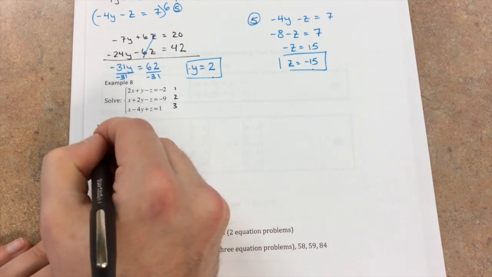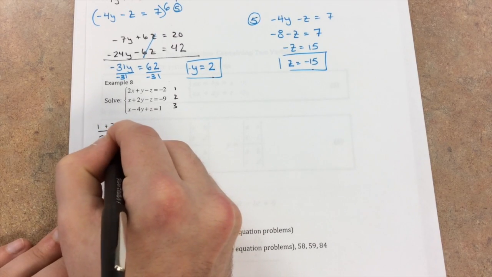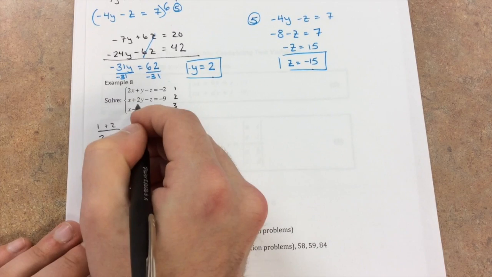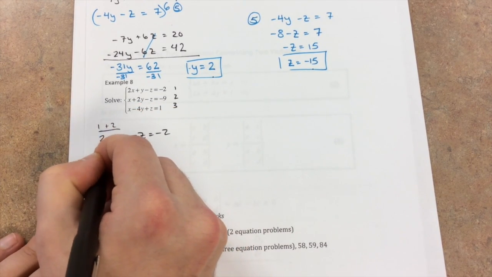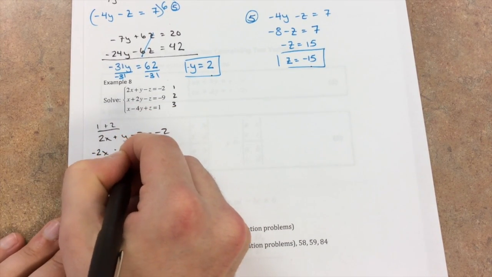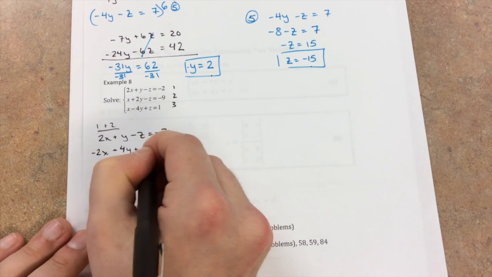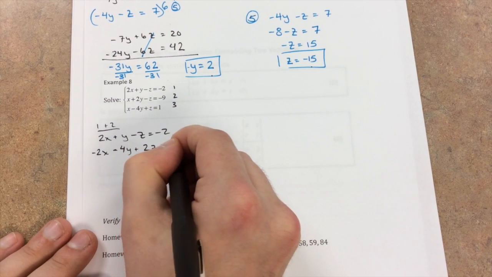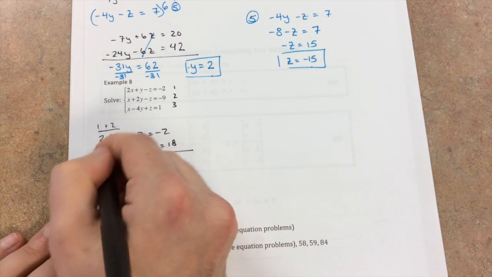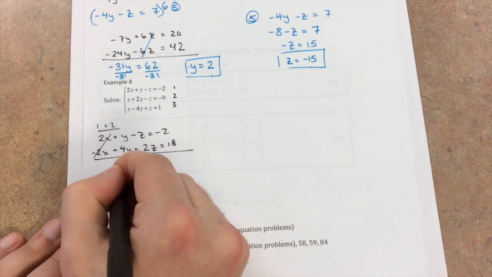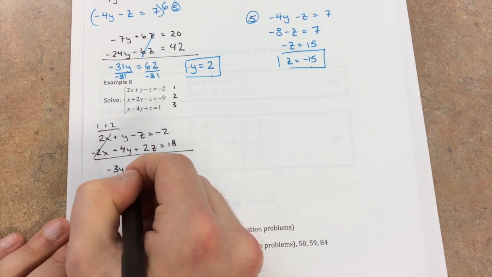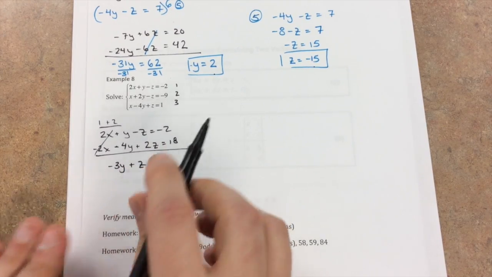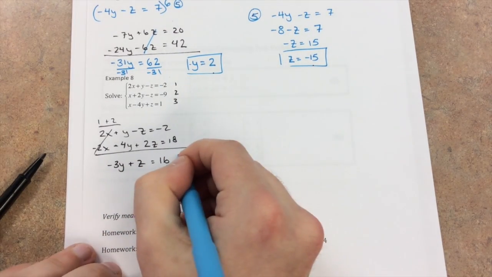So with 1 and 2, I don't have to change equation 1. But with 2, I'm going to multiply that by negative 2. So negative 2x minus 4y plus 2z equals negative 2 times negative 9 is 18. We add those together. The x's cancel. I get negative 3y plus z equals 16. So this is my equation 4.